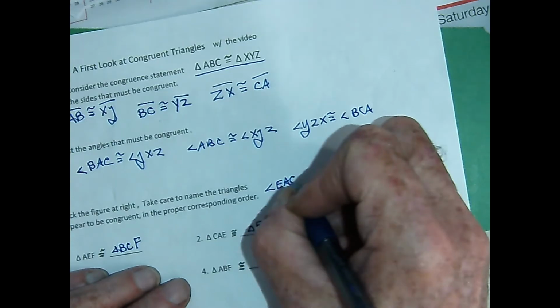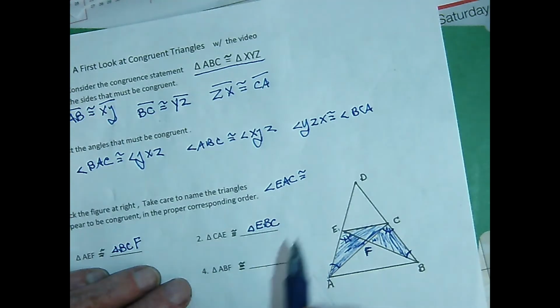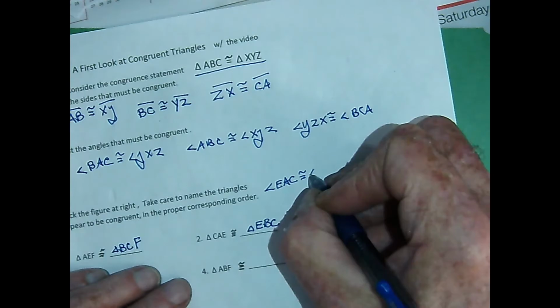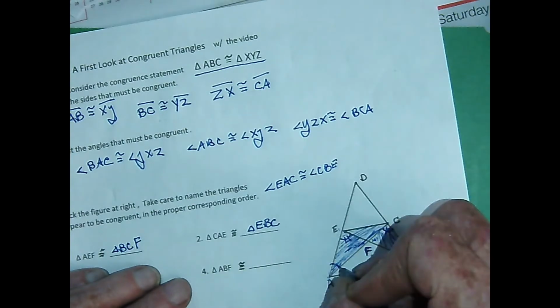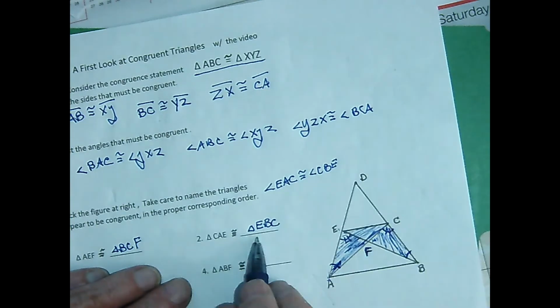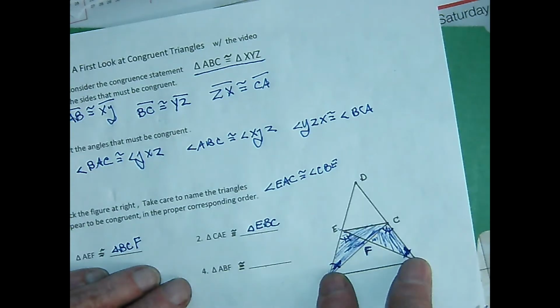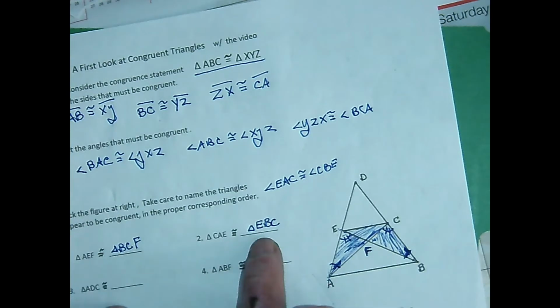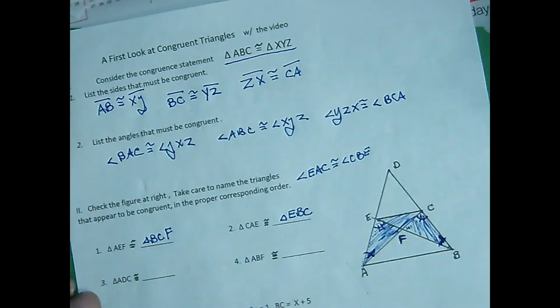What angle would that have to be congruent with? And this is just a way to test things. If I said EAC, that would have to match with CBE, angle CBE, and angle EAC, this angle. Does that match with EBC, this angle? And I think we would agree that, yeah, those are corresponding, they are congruent angles, so I think we've named this correctly. And that's a way you can check stuff, be sure you're getting it right. It's a pretty good idea some of the time.